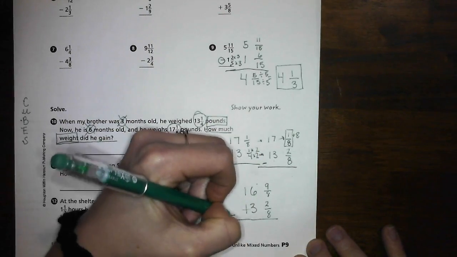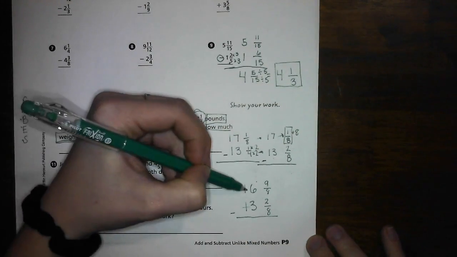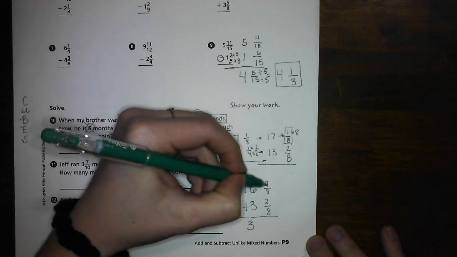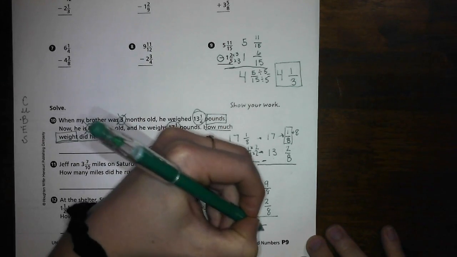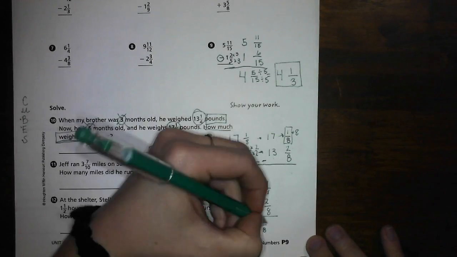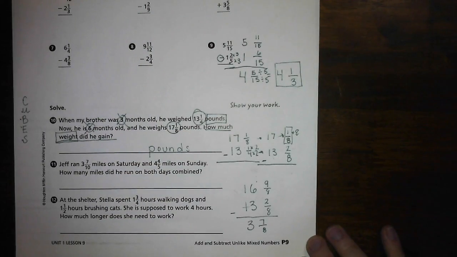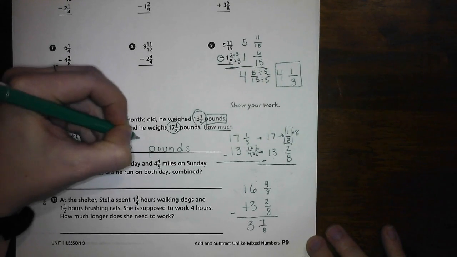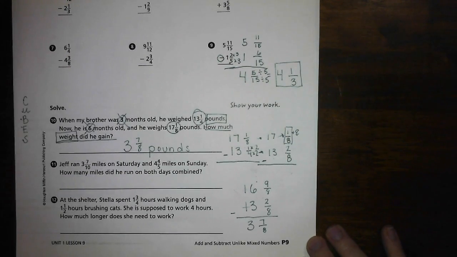Now we can subtract. 16 minus 13 equals 3. 9/8 minus 2/8, the eighth stays the same, that's our common denominator. 9 minus 2 is 7. So he gained 3 7/8 pounds.